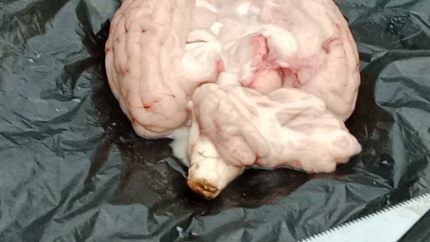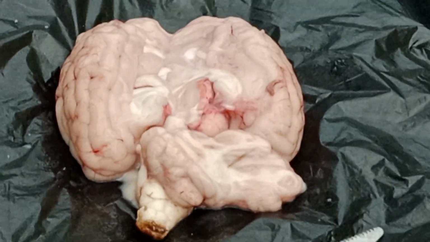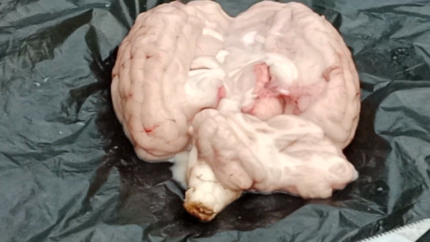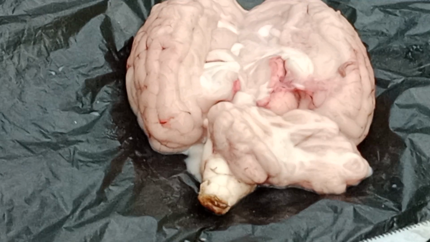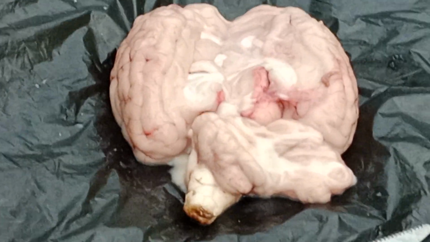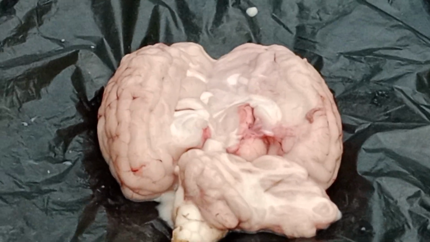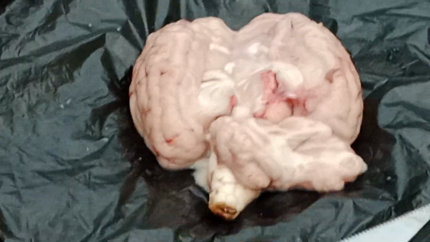So outside, just like the cranium, the spinal cord also has bone safety, that is the vertebral column. Then the meninges also continue, and cerebrospinal fluid also continues, to give safety till the end, the filum terminale.